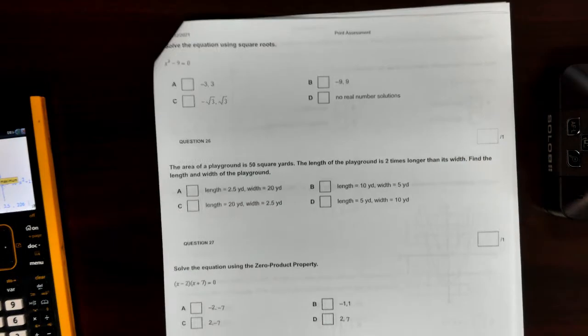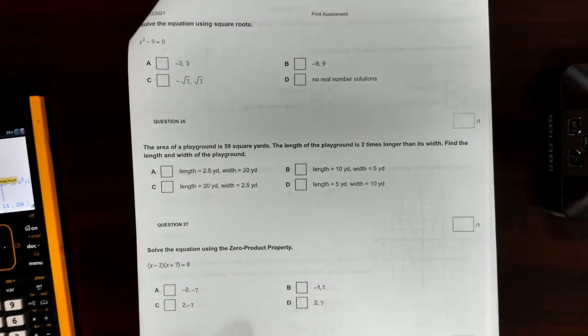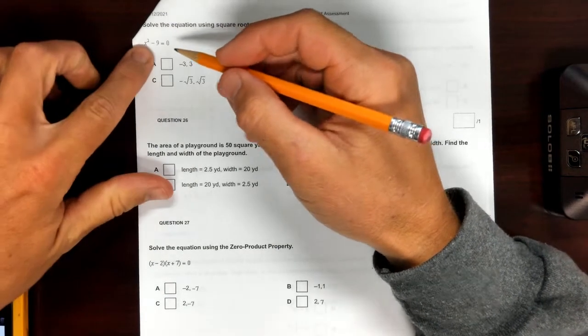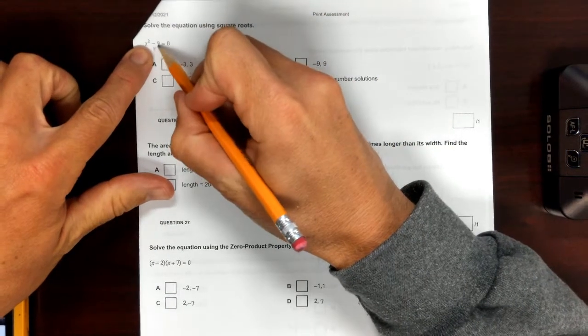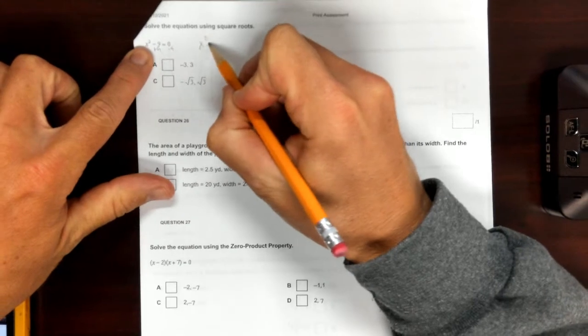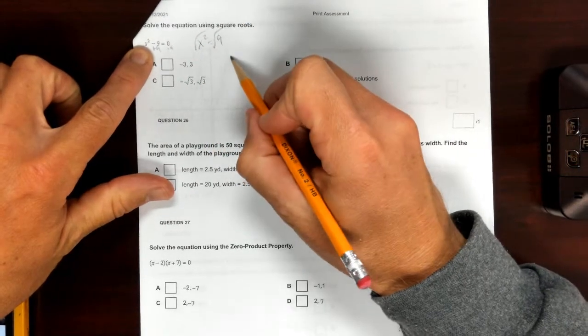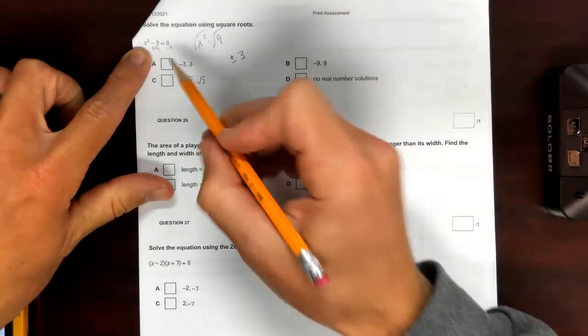Man, that's hard. 25. Back to looking at square roots. Again, if I'm solving for x, all I've got to do is add 9 to both sides. I get x squared equals 9. Last step, take the square root. Now, once again, when you take the square root, you get a positive and a negative number.